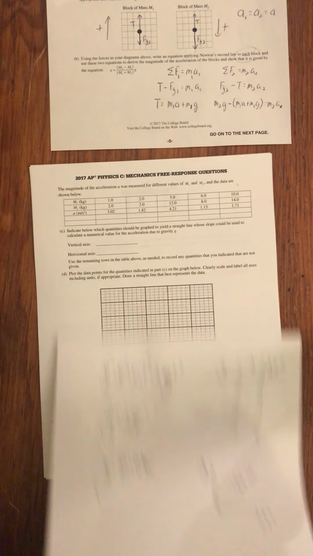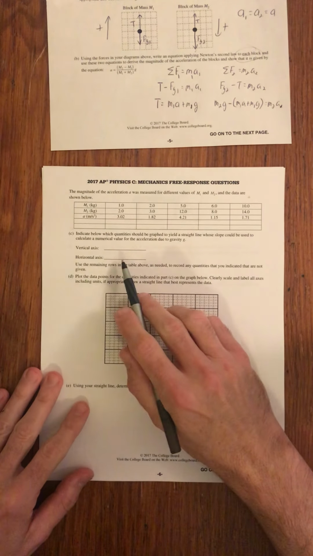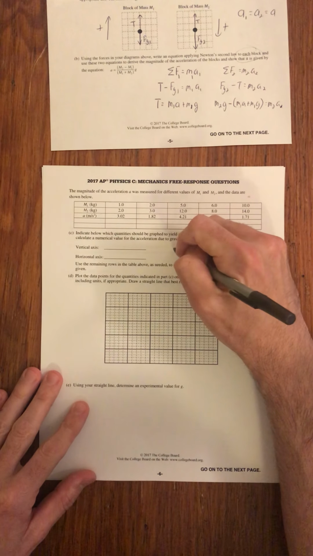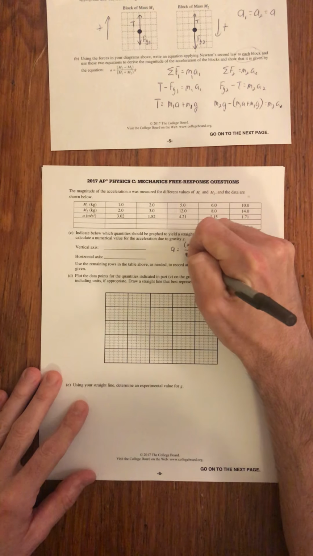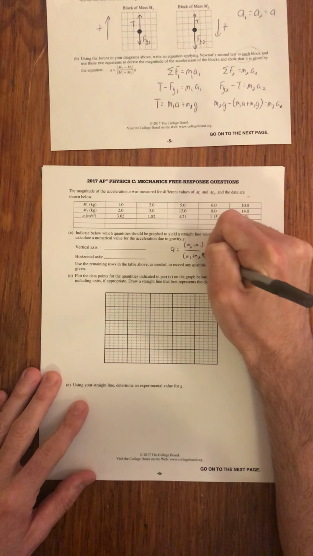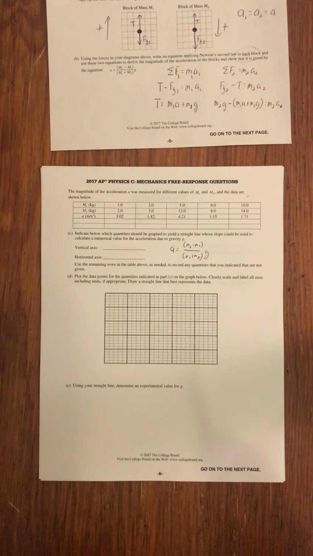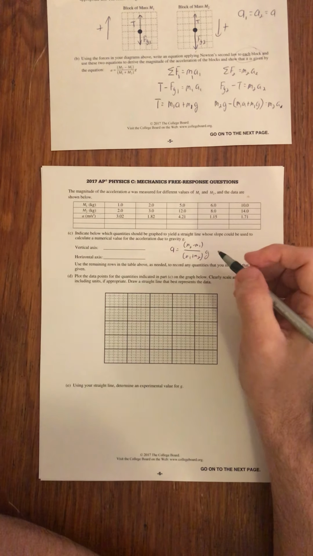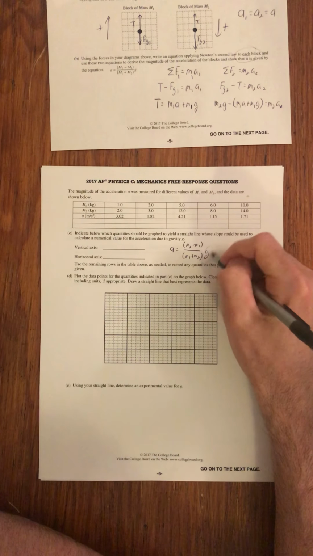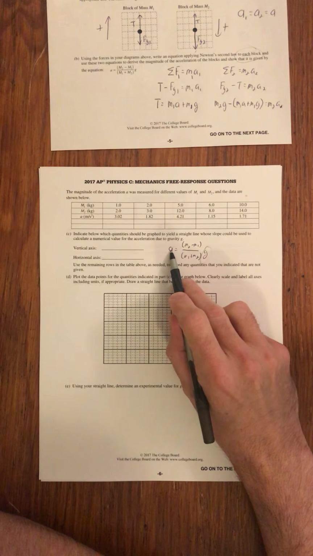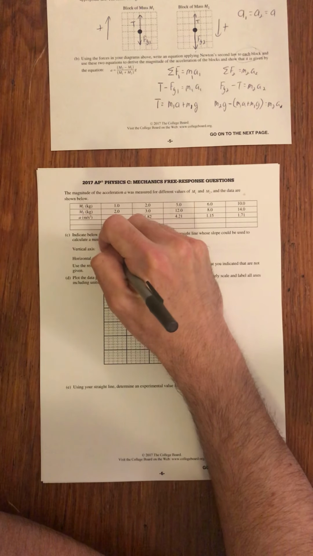So here, they're looking for an expression for little g. But remember, what's my expression here? I've got a is equal to m2 minus m1 over m1 plus m2 little g. I want to make g my slope. So if you think y equals mx plus b, I want this to be my m, so on the vertical axis, I can plot the acceleration.